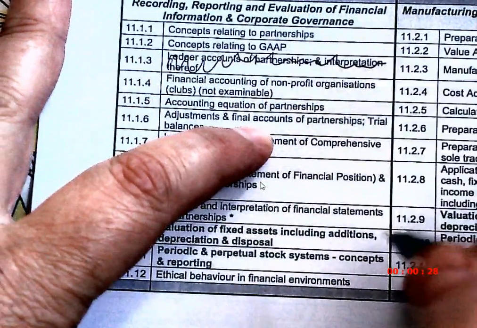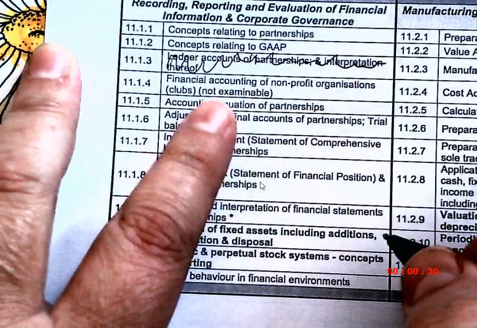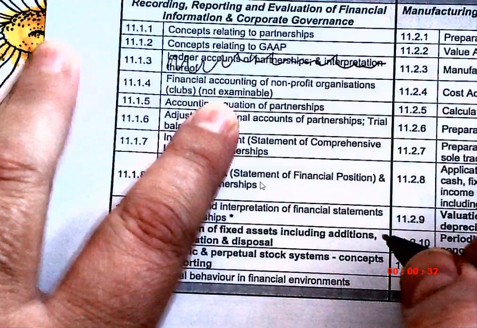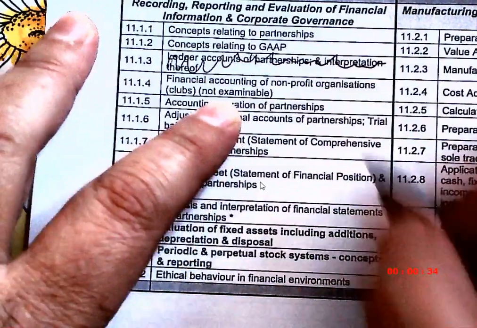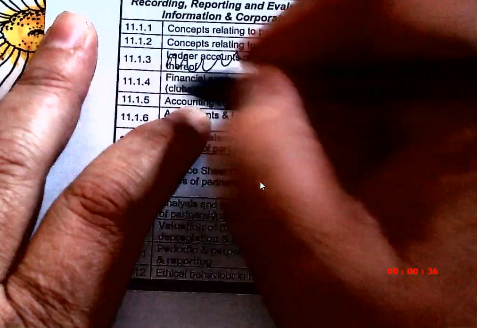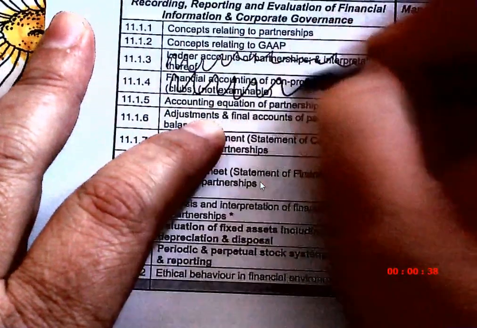Okay? Financial accounting of non-profit organizations. Can you see? It's not examinable, so you scrap that.